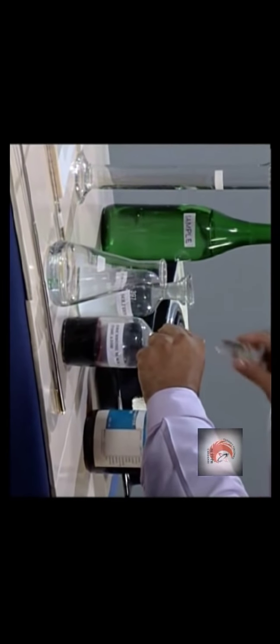And 5 to 6 drops of Eriochrome black T indicator. This is also called EBT indicator. Now the color changes to dark red. So we can start the titration.